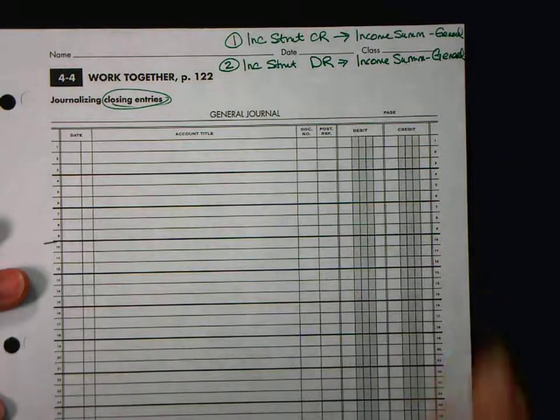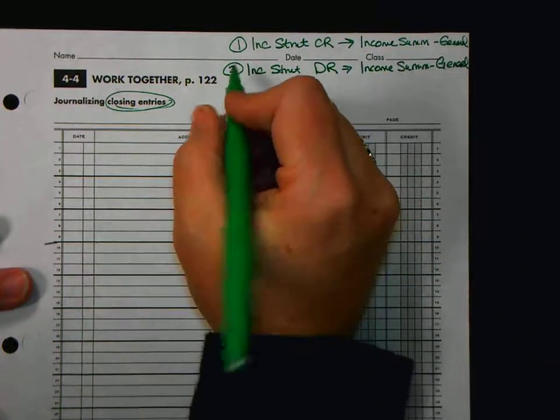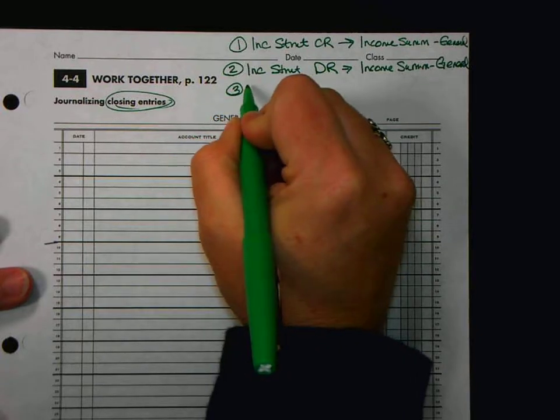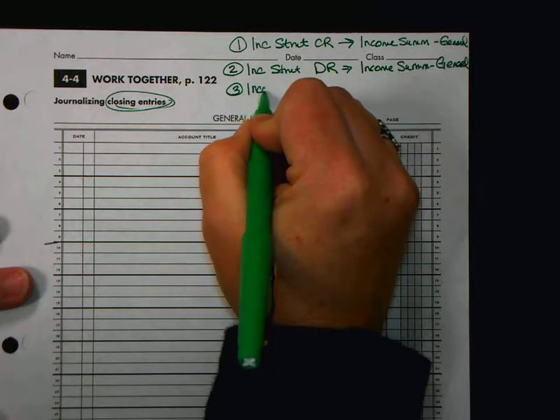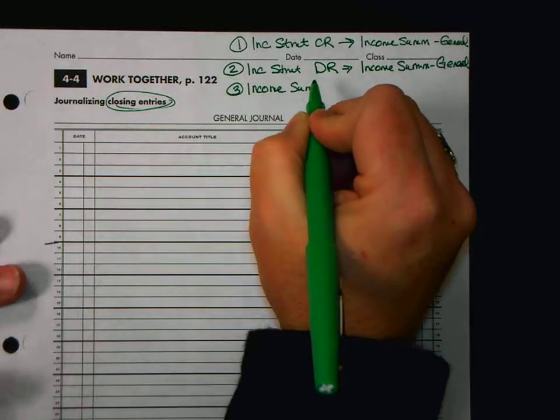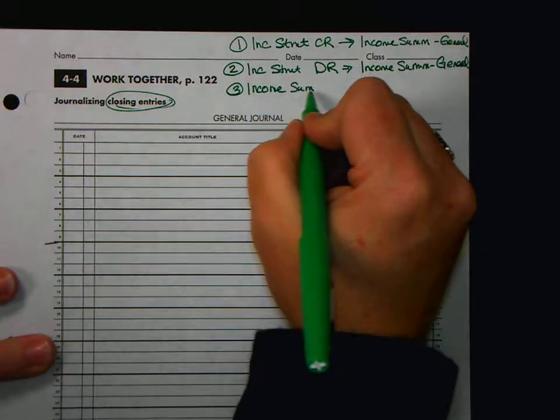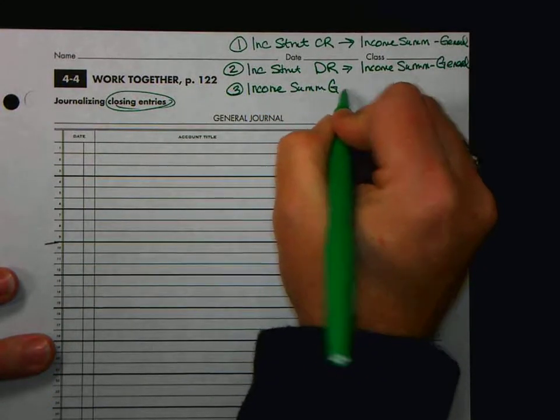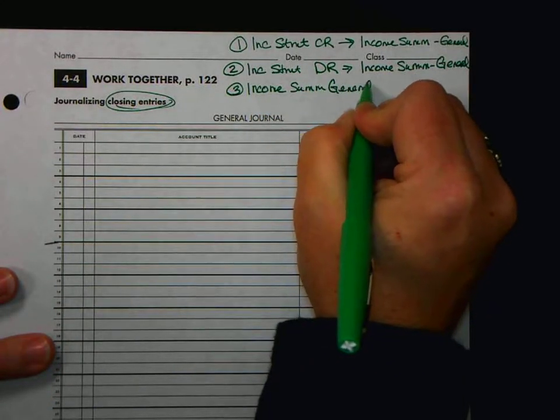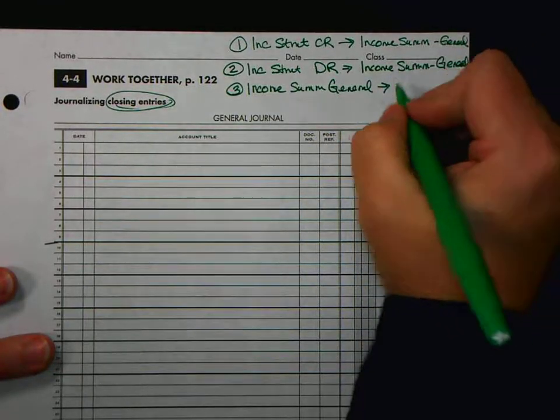Again, 3, we're going to close income summary general into retained earnings.